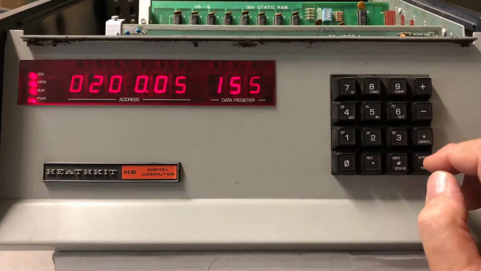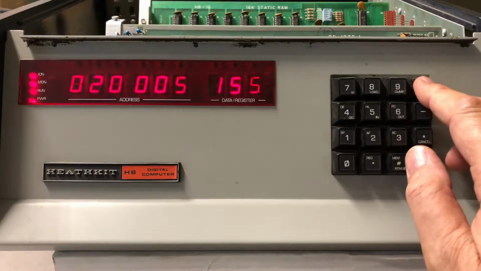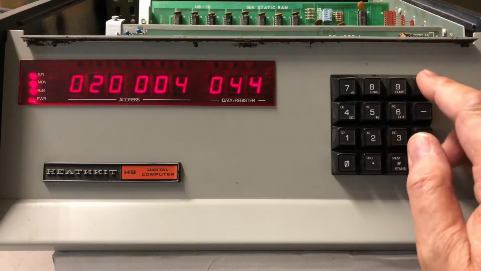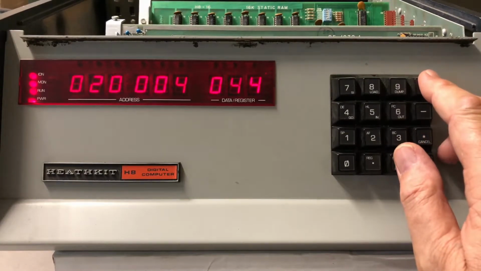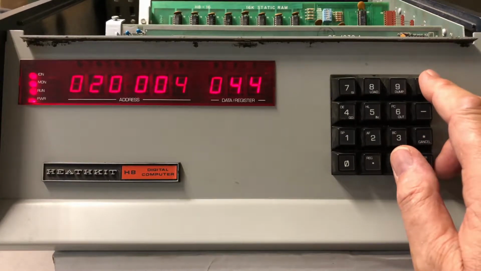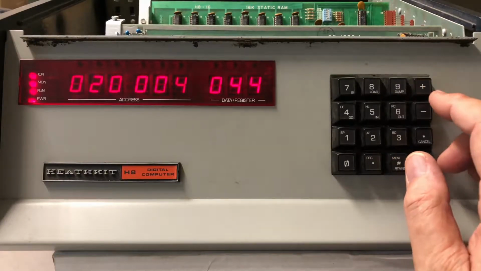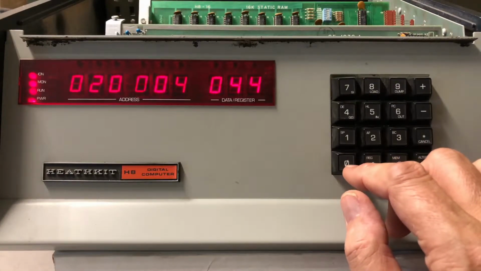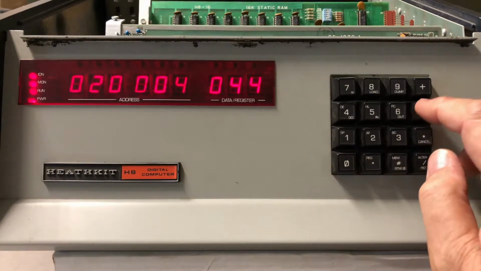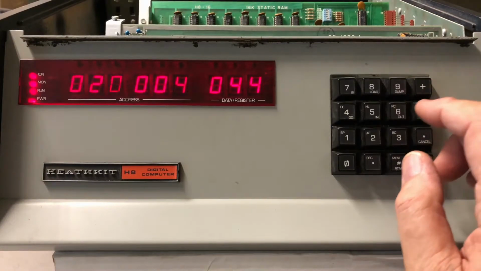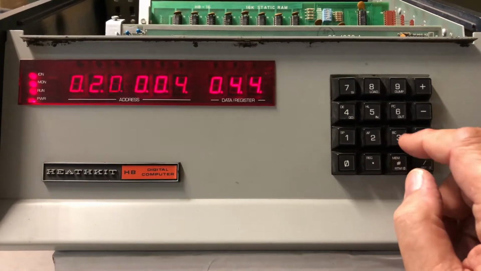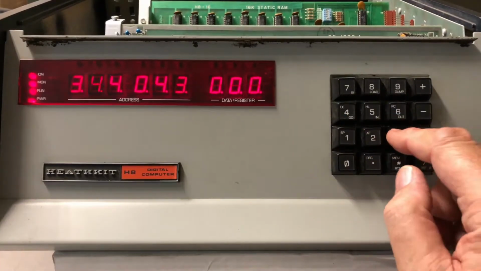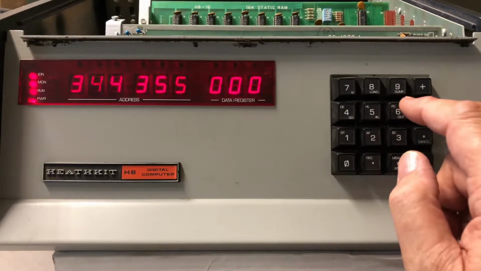I may have missed a key press. Nope. We have a bit missing. So bit 4, actually we can't go 004. This is octal. What am I thinking? So 333, the best we can do here to alter is 344, 355.